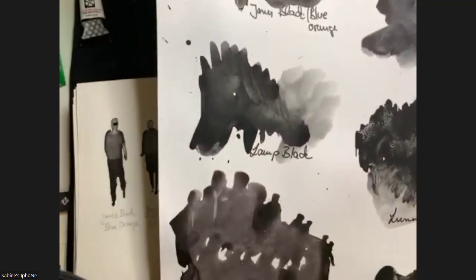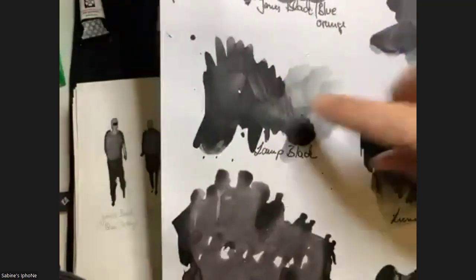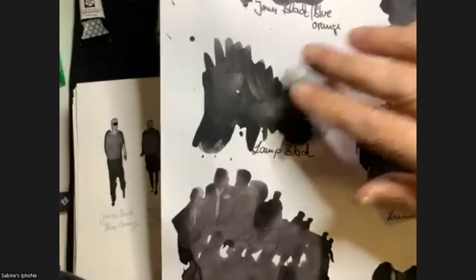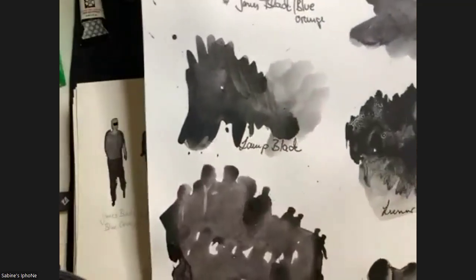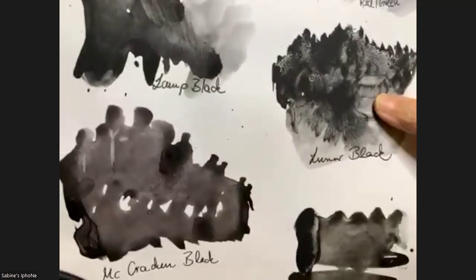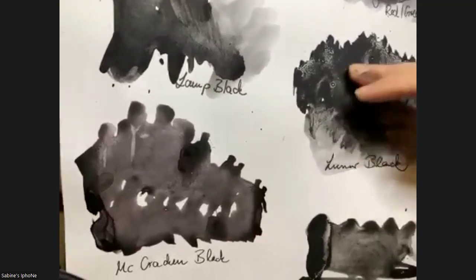The lamp black is very staining. When you have it on the paper and it's dry, you cannot take it out. This is the Luna black, and it's not so much staining, and it's a very nice granulation.